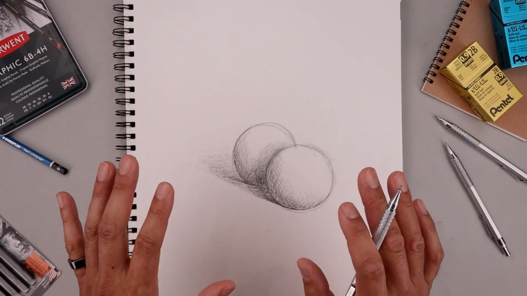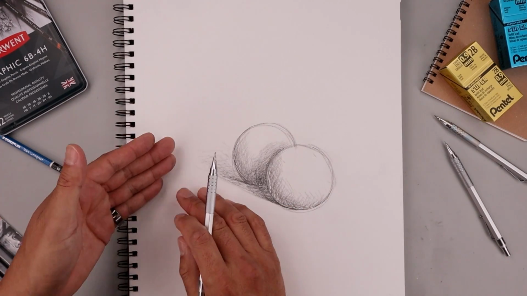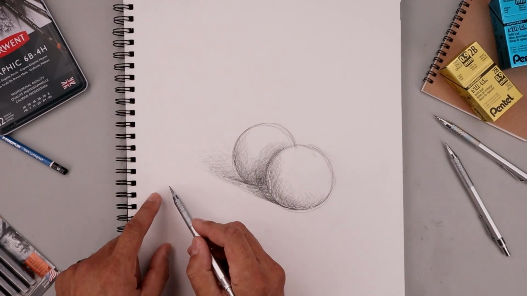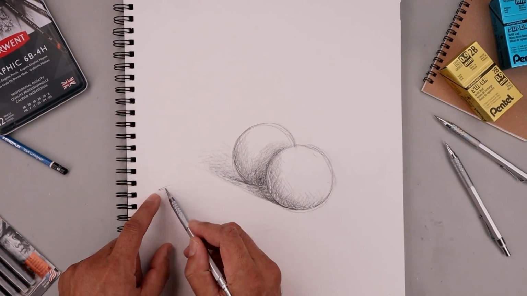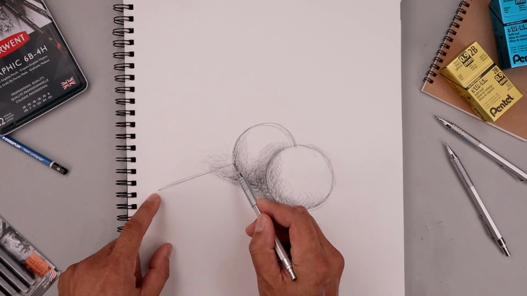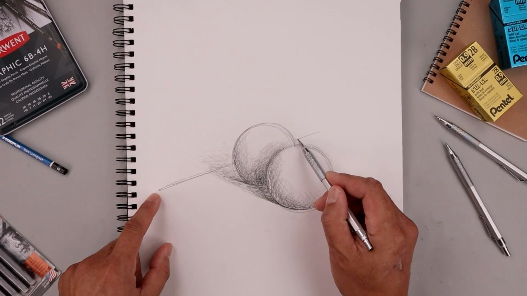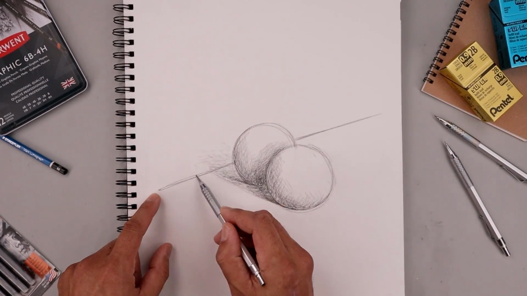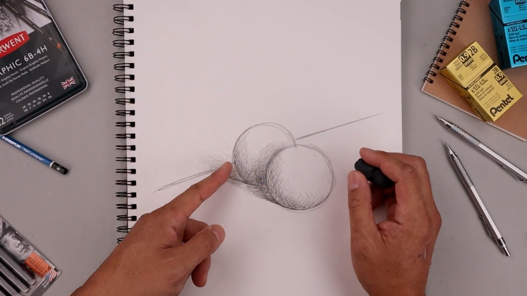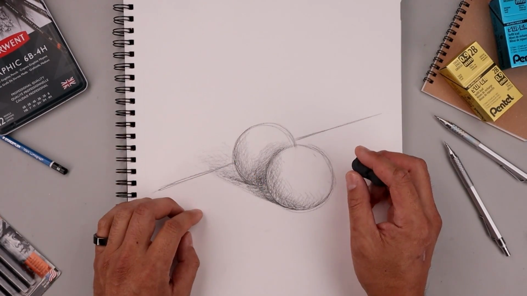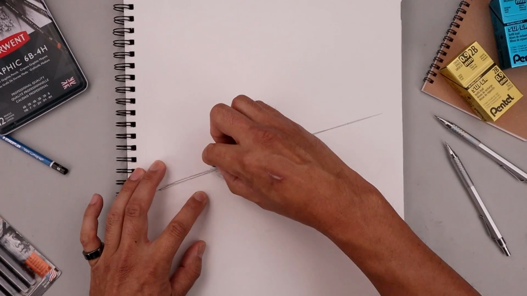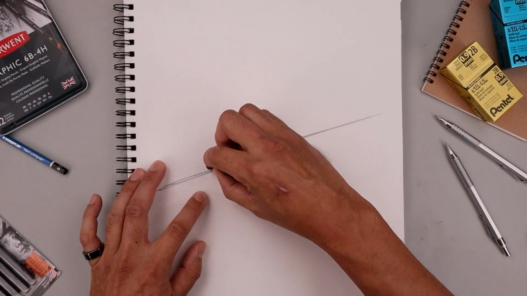Now I'm going to show you a way to manipulate light and shadow. We're going to imagine that there's a wall across the back of our spheres. So from the bottom, we're just going to angle the base going up in behind our circle, and we'll continue this up on the right side. Now it wouldn't make sense for the shadow to go across this wall unless it was made of glass. So I'm going to go back and just erase that shadow in behind that line.